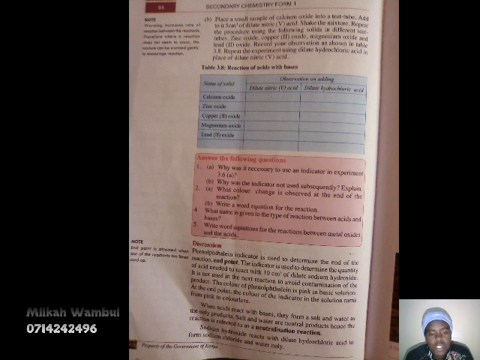So the color of phenolphthalein indicator is pink in a basic solution. So when a pink color is displayed, now you know that the reaction has completely taken place. So acid reacts with base to form salt and water as the only neutral products, and therefore the reaction between an acid and a base is a neutralization reaction.